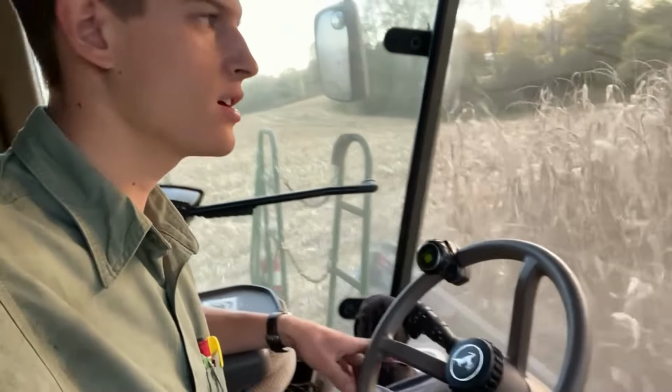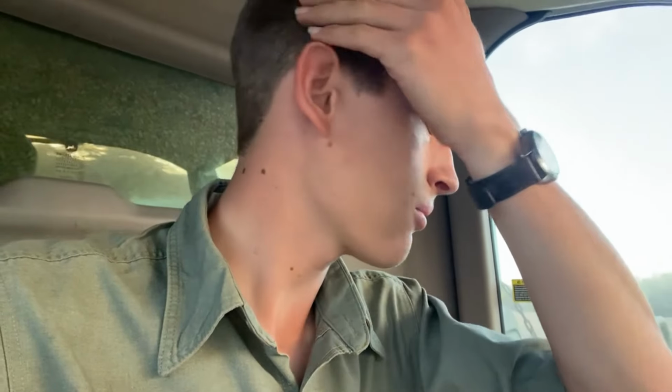It's Monday evening, Monday, October 13th. We are shelling corn again today. We finished up north yesterday and we moved down south here today and are starting in on some of the second planted stuff, the second round of planting.